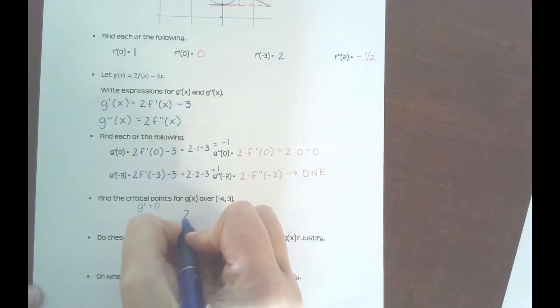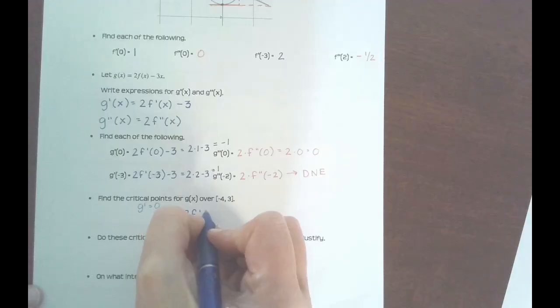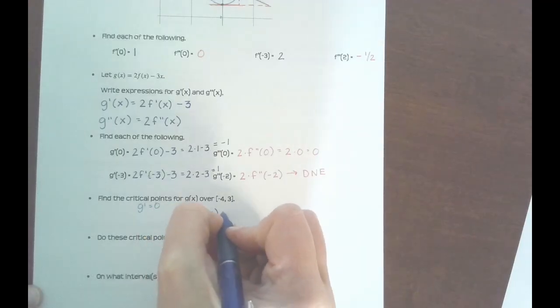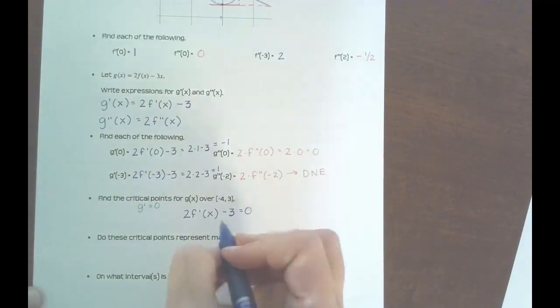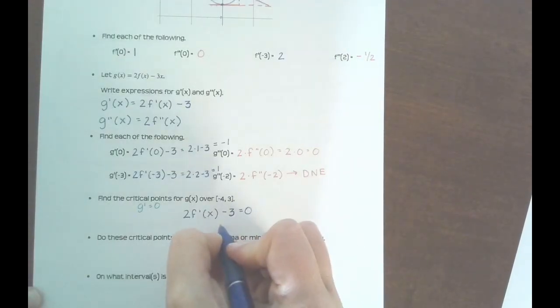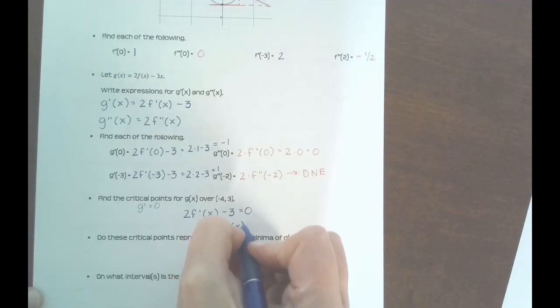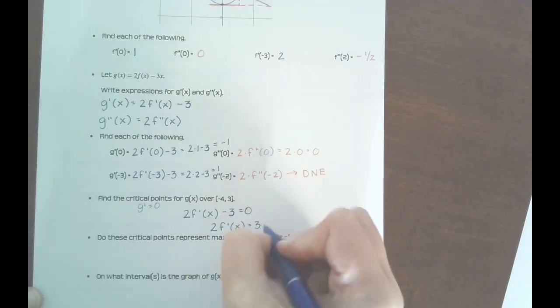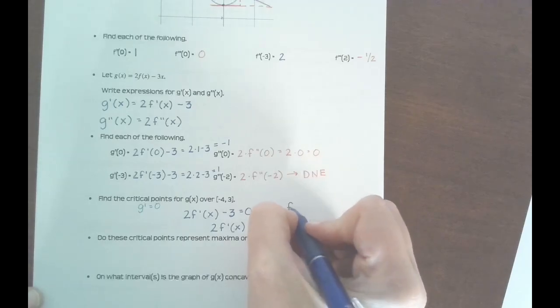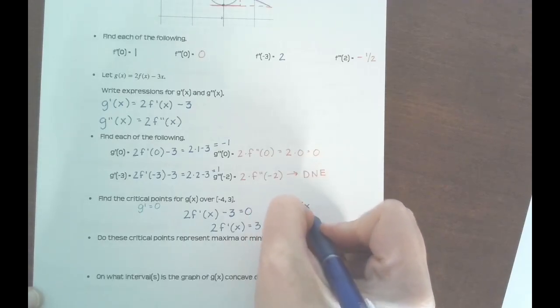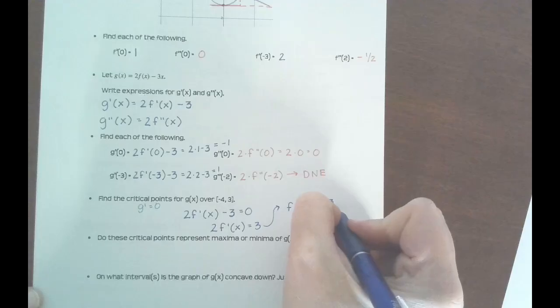So what I want is when does 2 times f prime of x minus 3 equal 0? Okay, let's add the 3 to the other side. So I want 2 times f prime of x to equal 3. Divide by 2. What I really want is when does f prime of x equal 3 over 2?